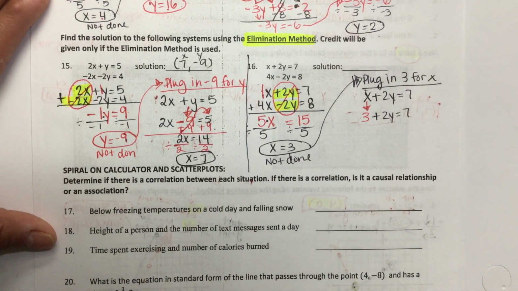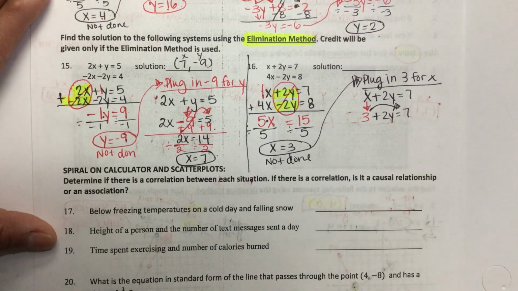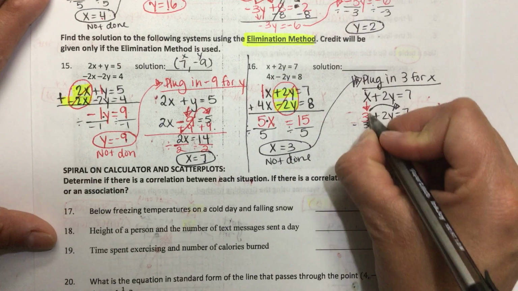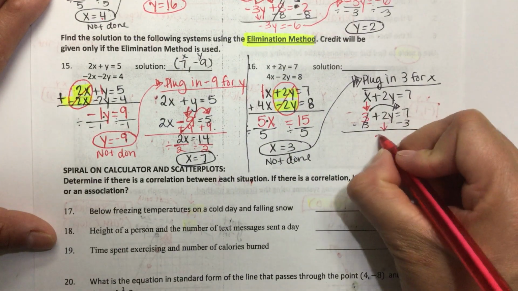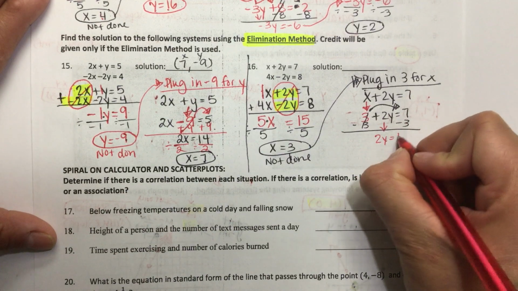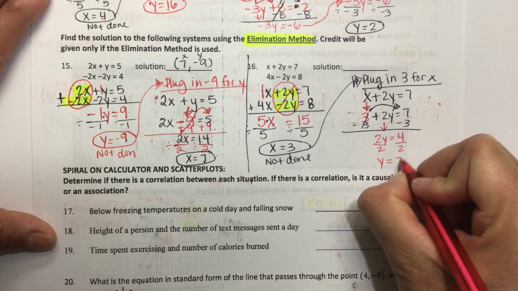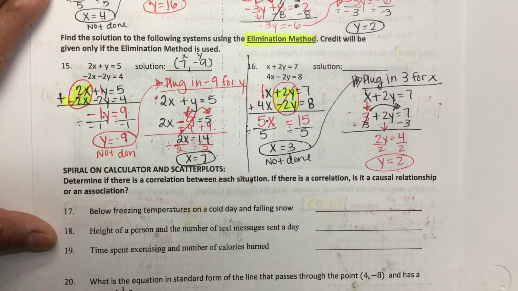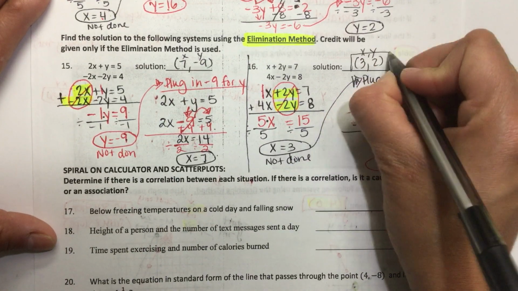Now I'm ready to solve. I need to move my numbers to the right and keep my variables on the left. Opposite of 3 is minus 3 on both sides. When I do that, I should get 2y equals 7 minus 3, which is 4. Divide by 2 on both sides. y should equal 2. So x, y, you write your solution as 3, 2, x, y.